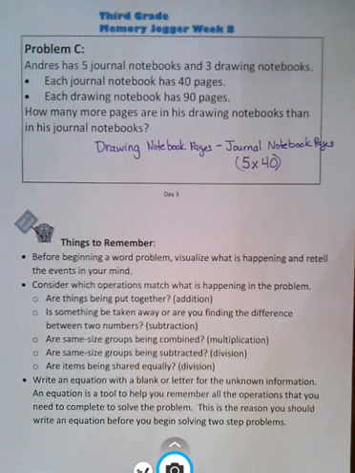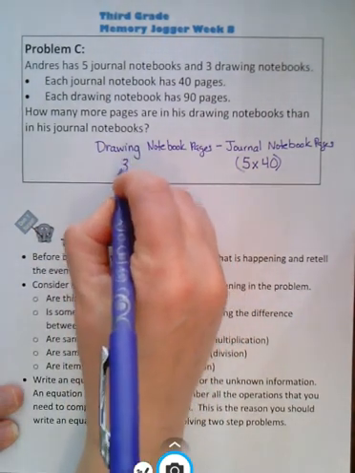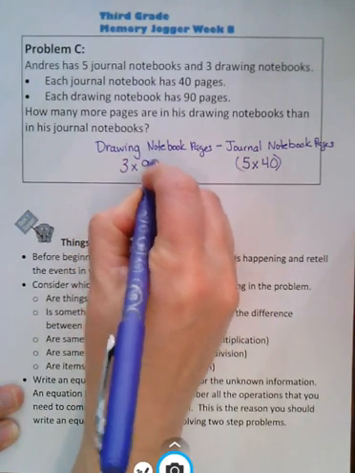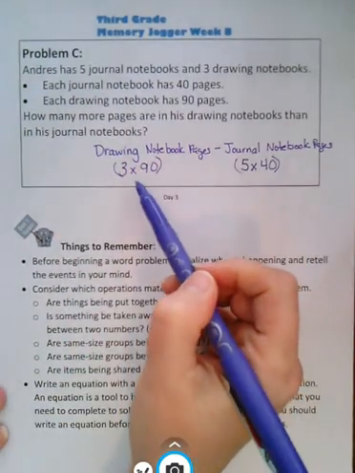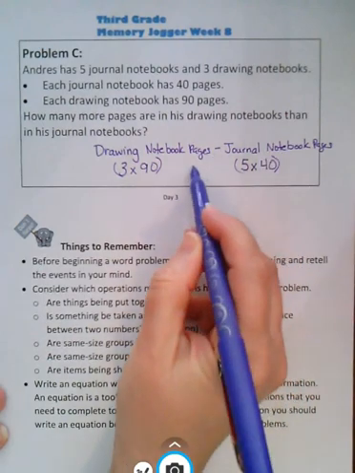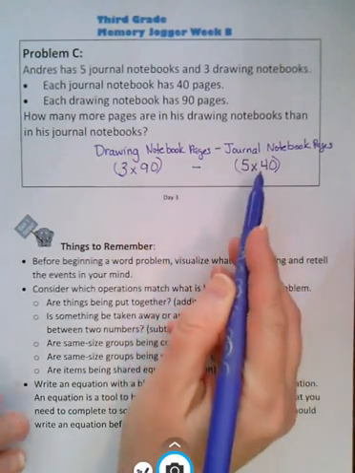Now what about the drawing notebooks? The drawing notebooks, there are 3 of those notebooks, and all 3 of those have 90 pages. So 90 pages, 90 pages, 90 pages. So that would be 3 groups of 90. And remember that we're subtracting the drawing minus the journal notebooks.